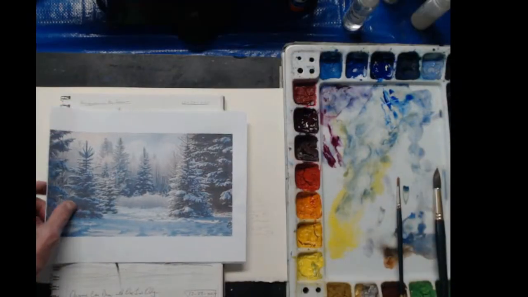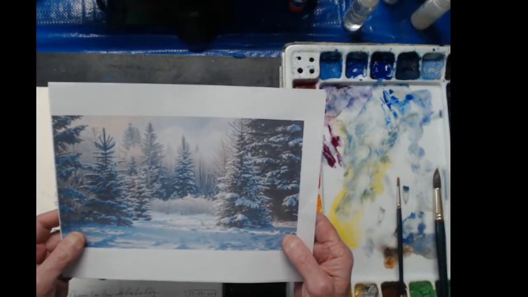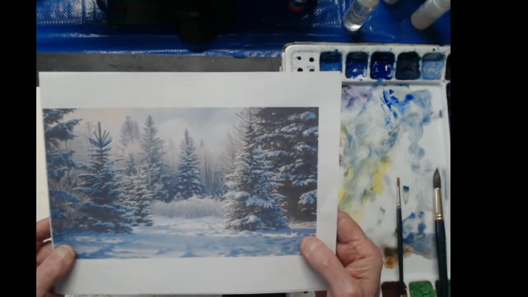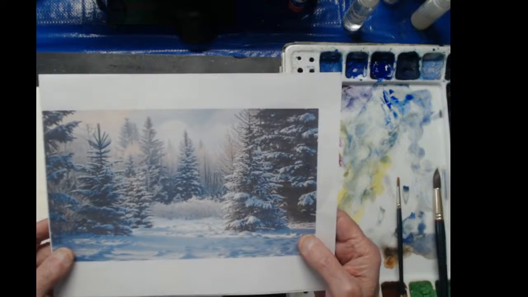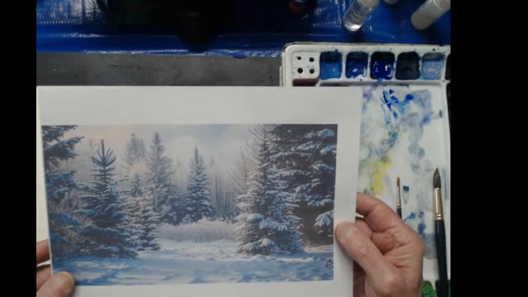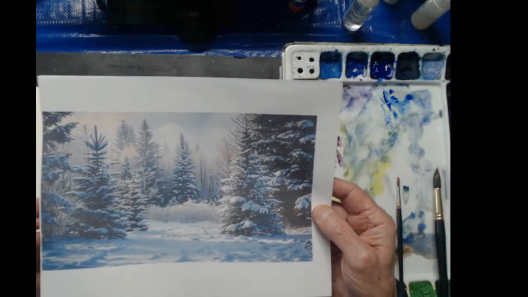There. All right. Here's my reference photograph. I picked this off the internet. You can see all the snowy trees here, the evergreens, with lots of snow on the ground. We don't have any snow here, but this is what I like to see someday. I just love the snow. That gives me a reference, just some ideas.